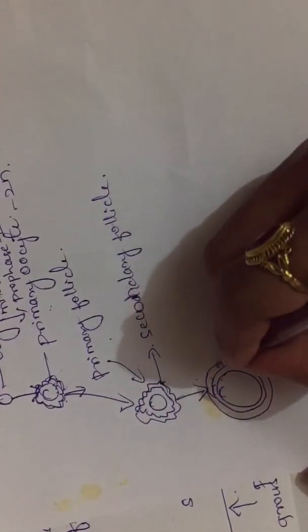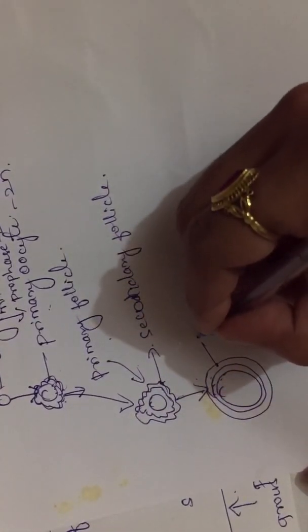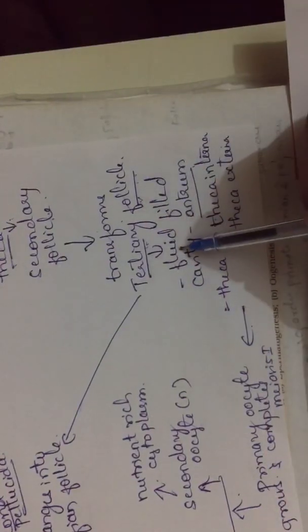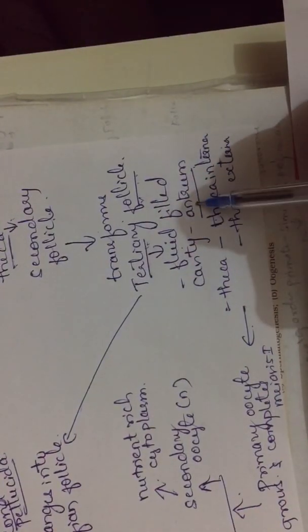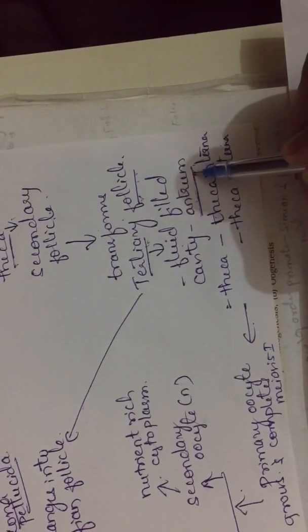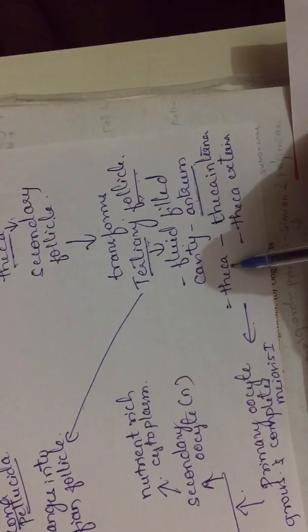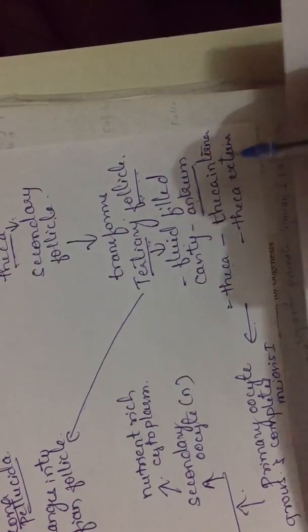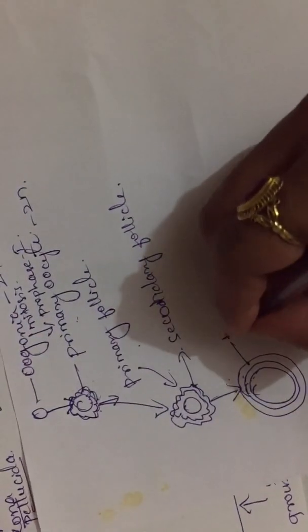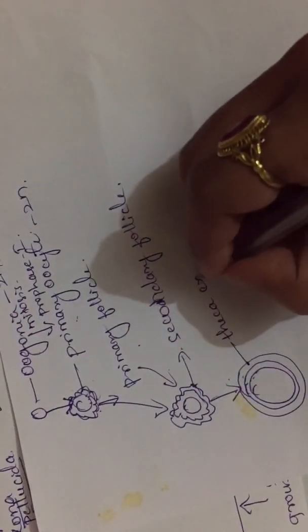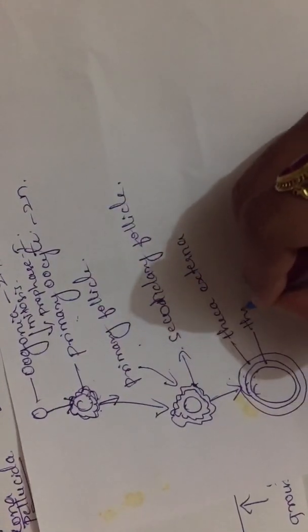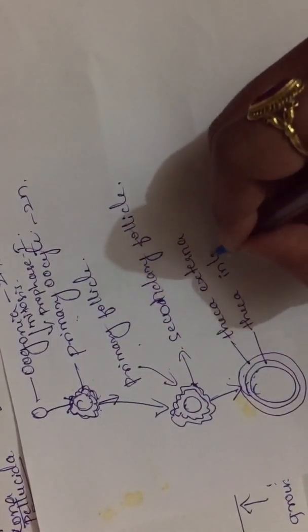Okay, it consists of two theca, a theca externa and a theca interna. If you find here a tertiary follicle, it has a fluid filled cavity called the antrum. How to identify a tertiary follicle is, it has a fluid filled cavity called the antrum, and it has a theca. Theca means a layer or covering: theca interna and theca externa. The outer one is theca externa and the inner one is theca interna.